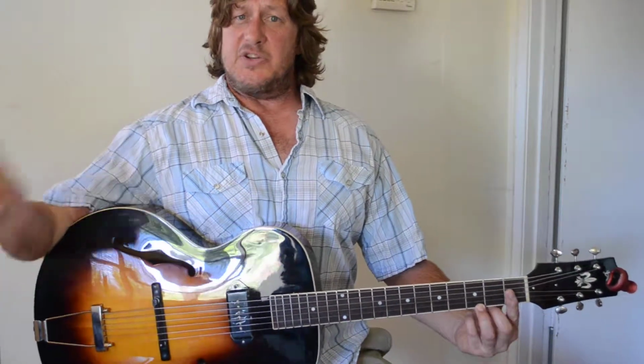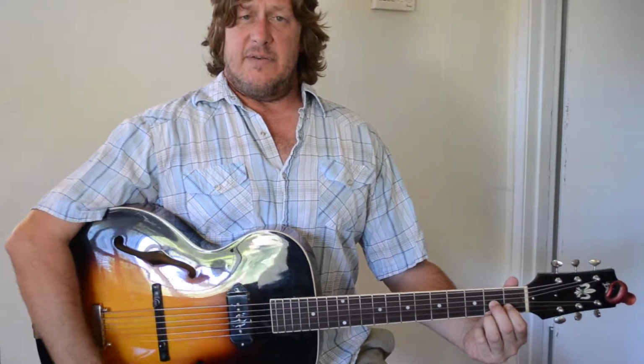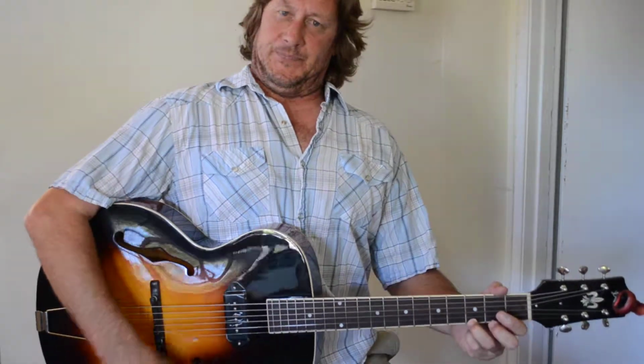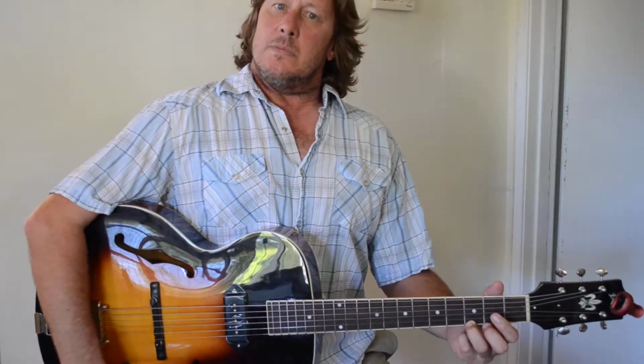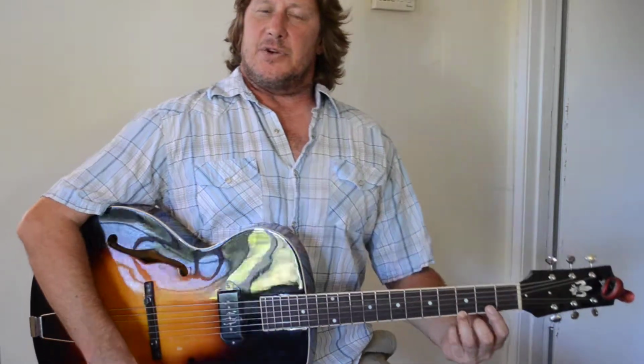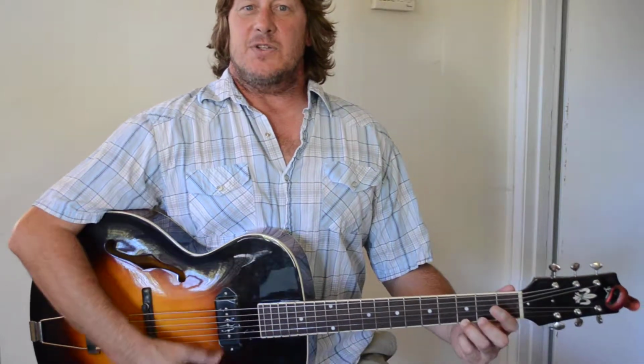So in Skip to My Lou, the first 2 measures are G, and then in measure 3 you go to the D7 and stay on D7. In measure 5 you go back to G, measure 6. I like to call this area the turnaround zone, measure 7, a kind of tension area coming to the end of the song. Measure 8, back to the G, and the whole thing starts over again.